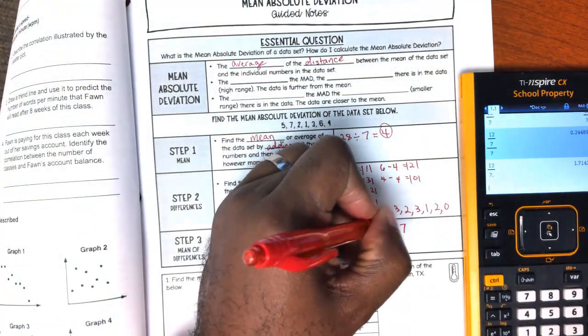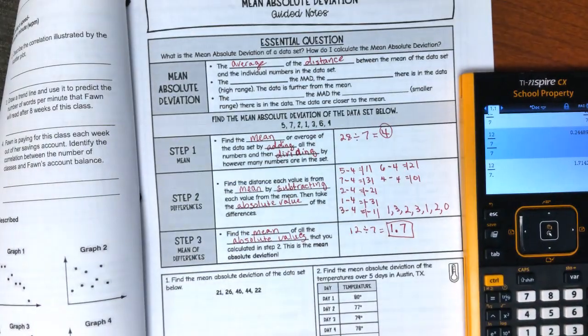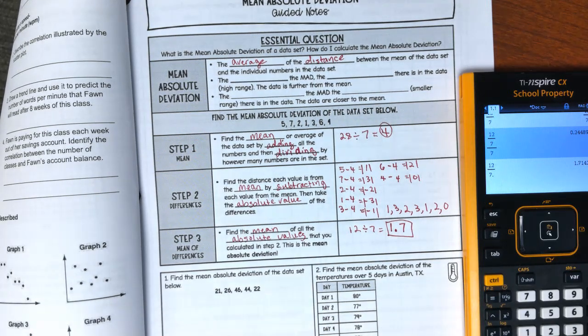So that's all there is to mean absolute deviation. It doesn't really get too difficult here. It's more just practicing and following the steps. So hopefully this is helpful. I'll do one more of these and then we'll go from there.